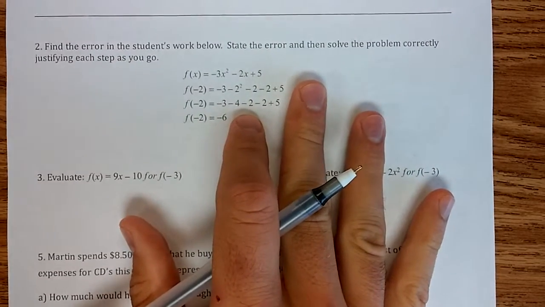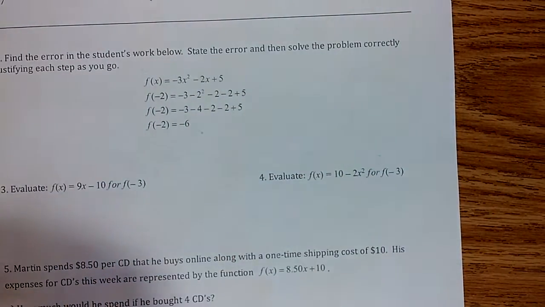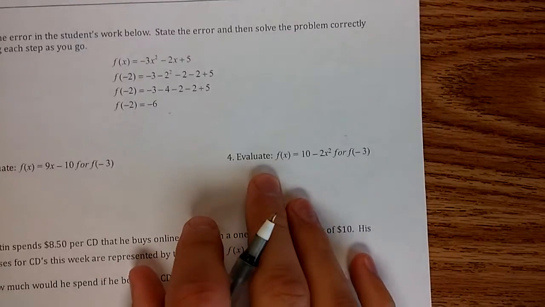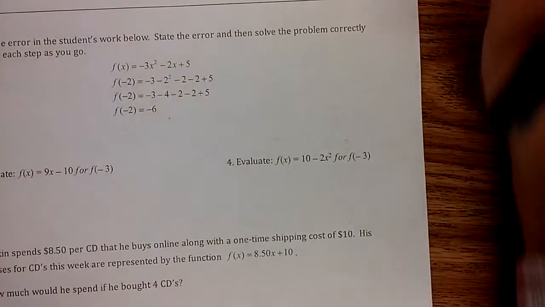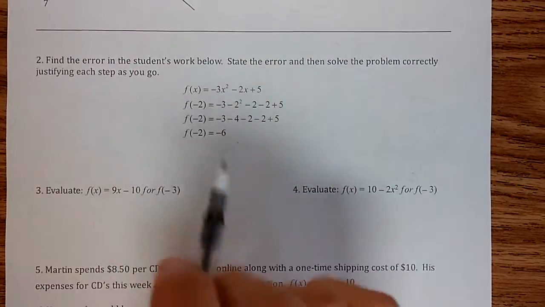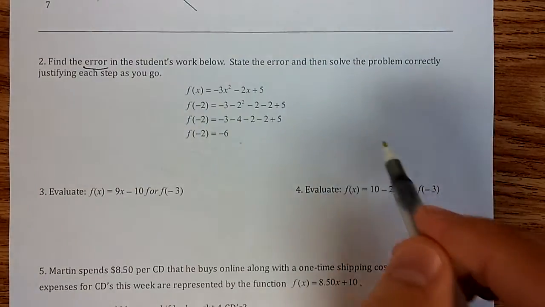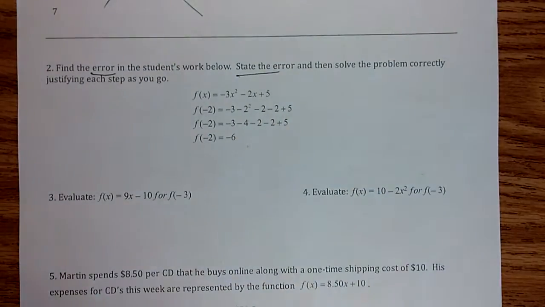All right, so the second part here, we're looking at function notation and evaluating functions using function notation. So we're looking at this problem here. It says to find the error in the student's work, state it, and then solve the problem correctly.